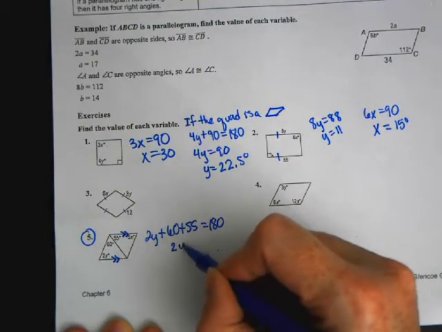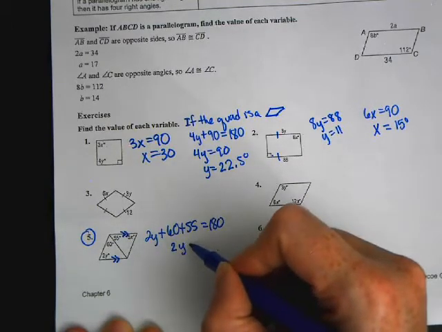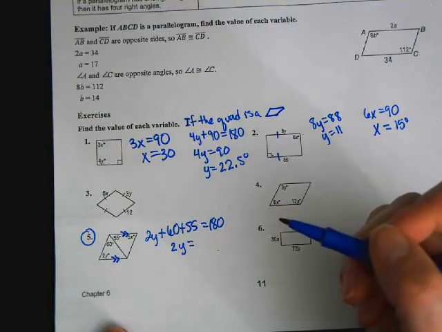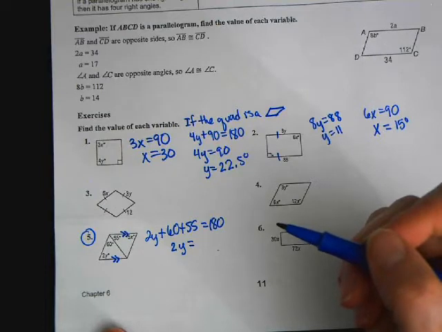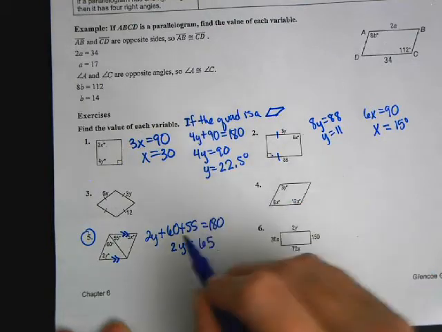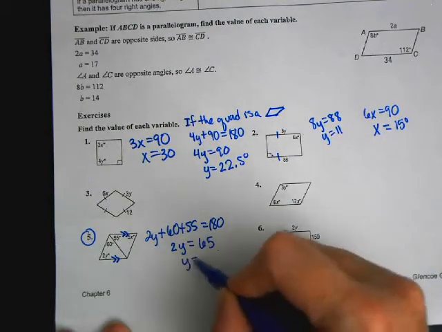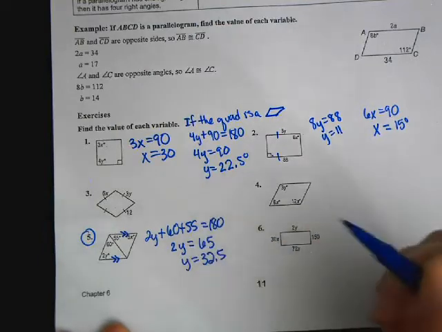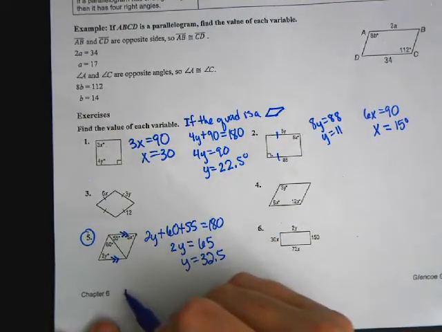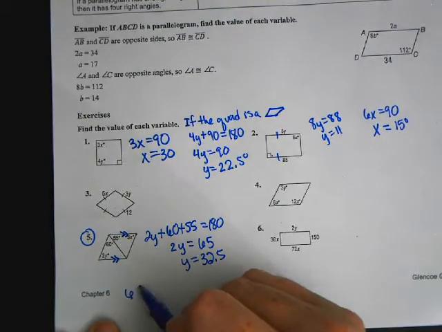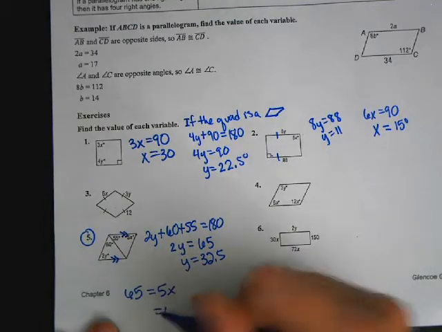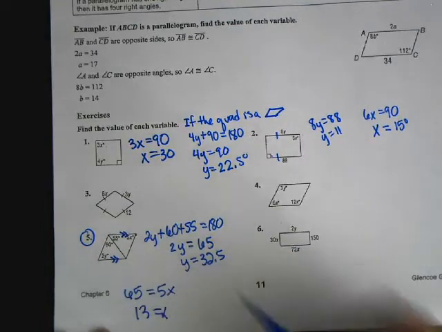Now you can get y. 2y equals 65? Yeah, so y is 32.5. And then we know the opposite angles are congruent, so now I can set 65 equal to 5x, and x equals 13.